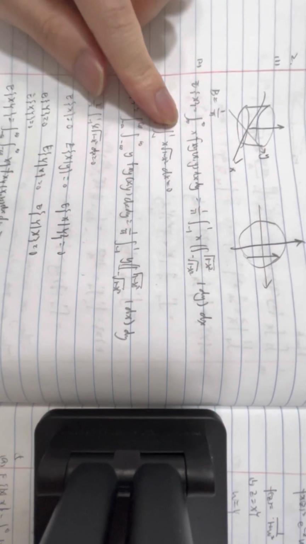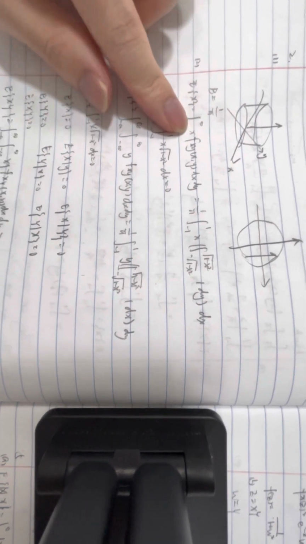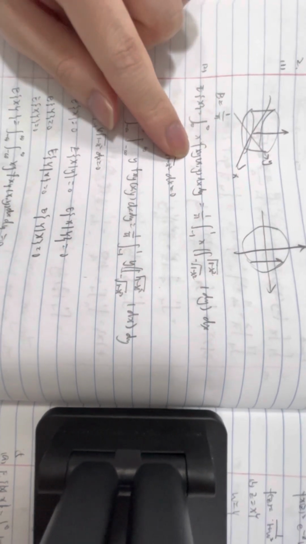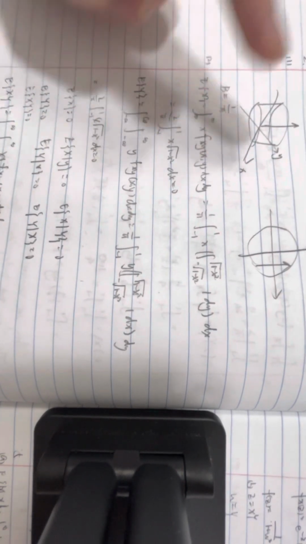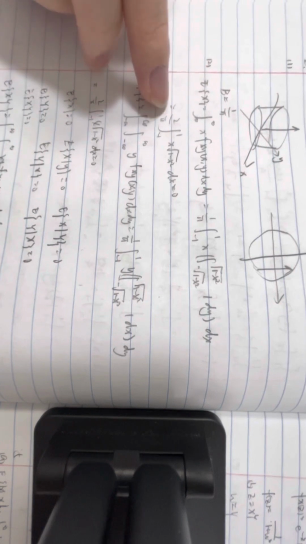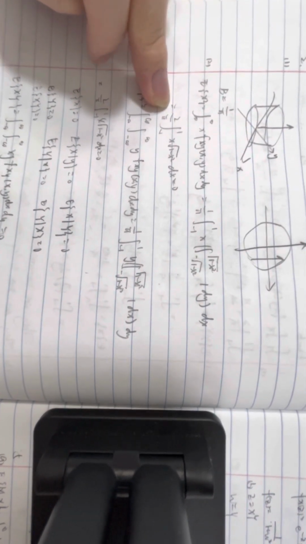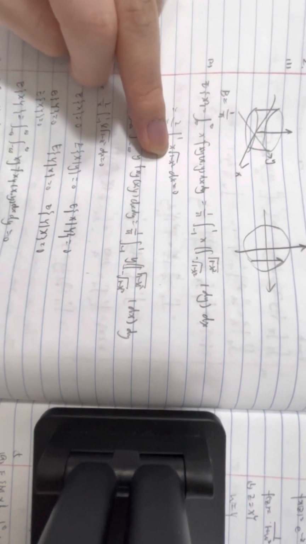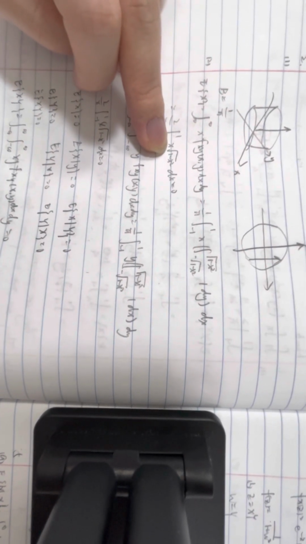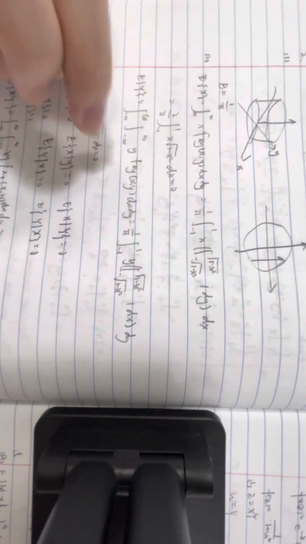E[X] equals the integral from negative infinity to infinity of x times f(x,y) dx dy. After we work through it, we can calculate that it equals 2 over pi times the integral from negative 1 to 1 of x times the square root of 1 minus x squared dx, and this equals 0.